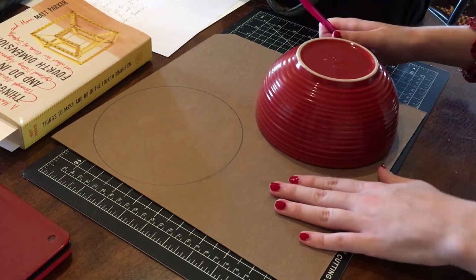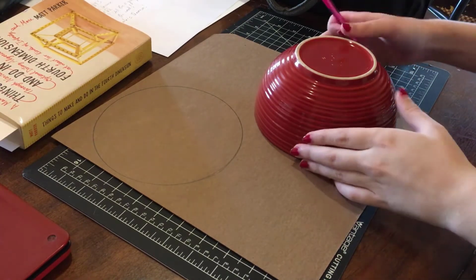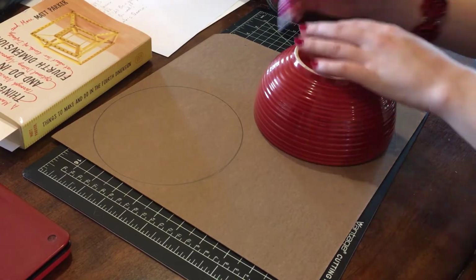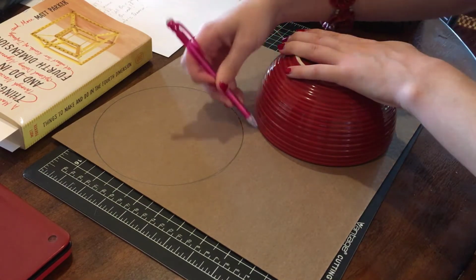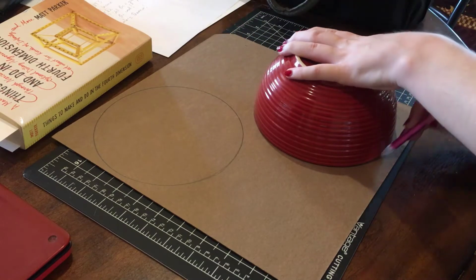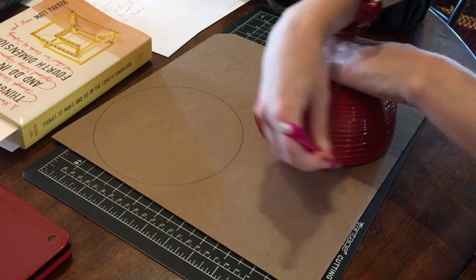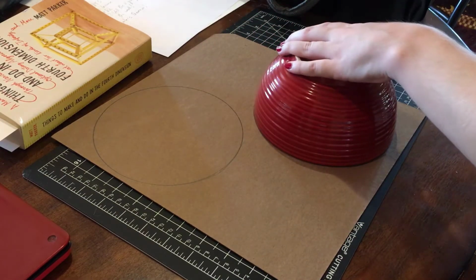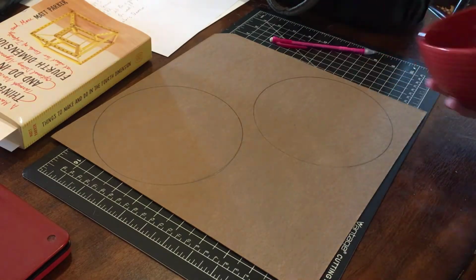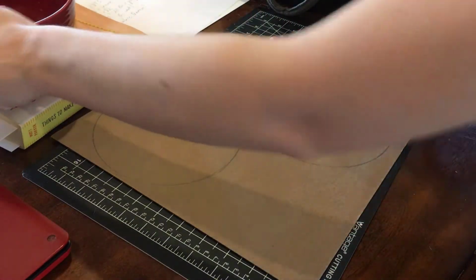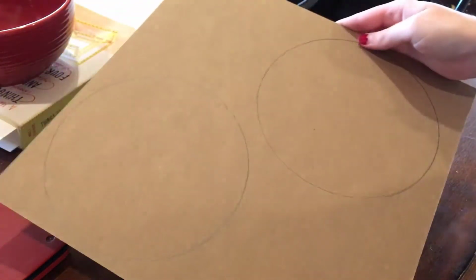We're going to place the other down here and trace this. And there we go, we have our two circles drawn out.